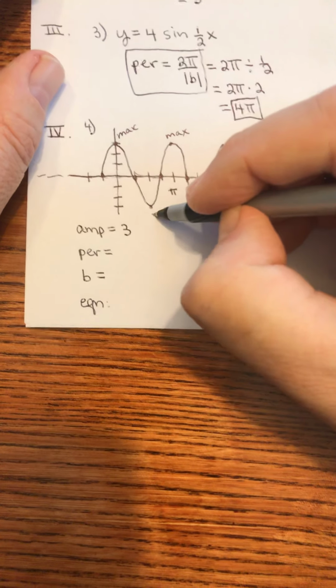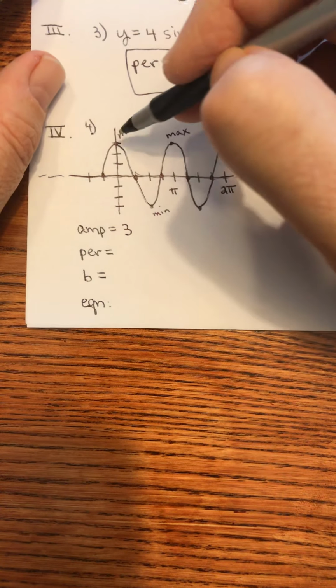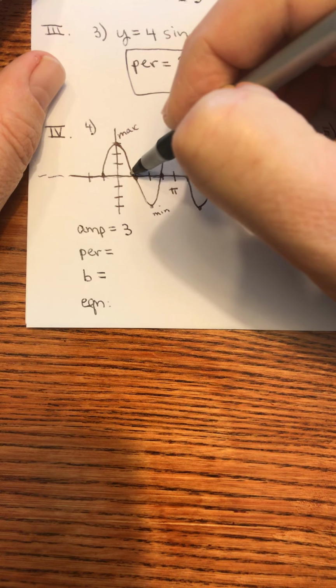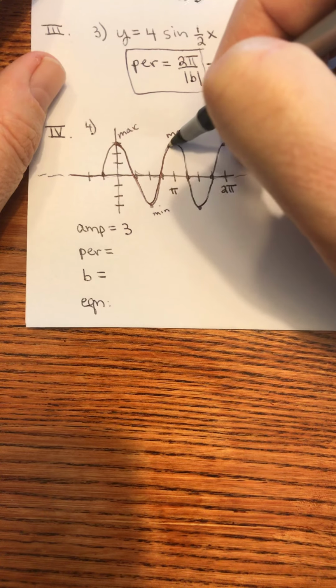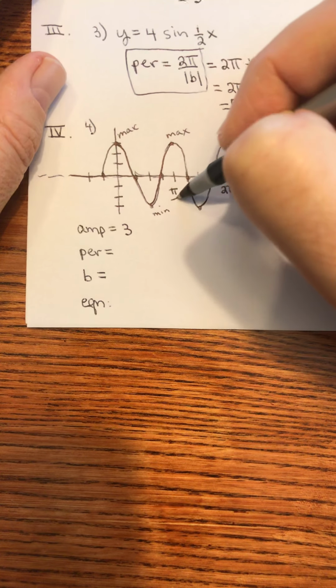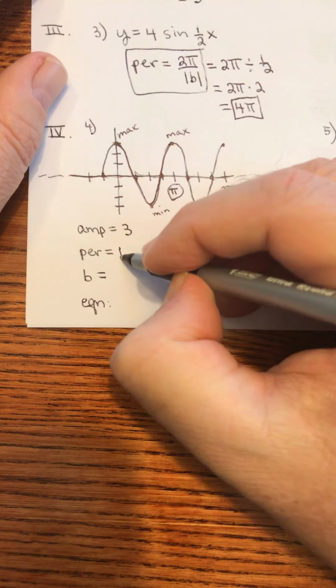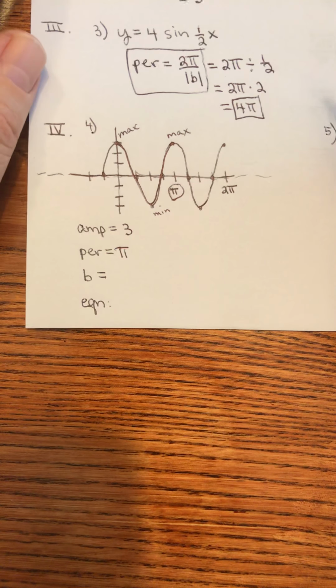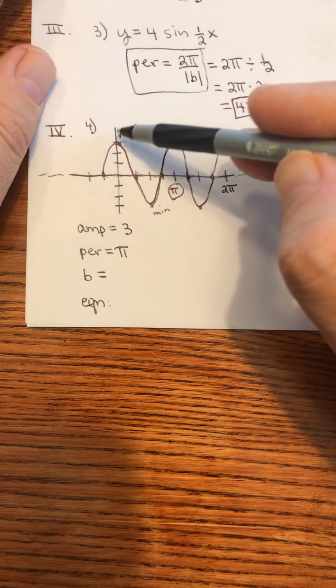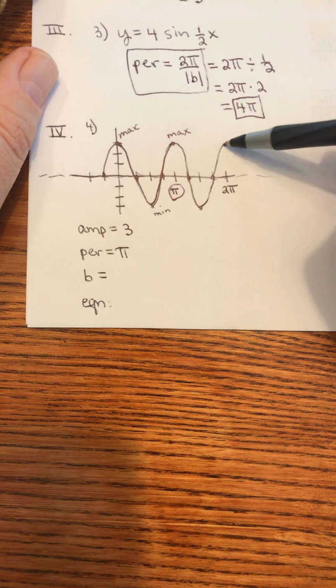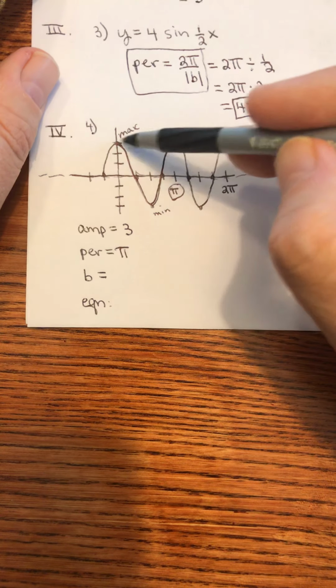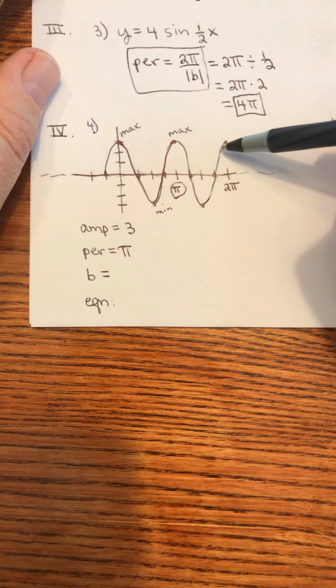Okay, this is a minimum. How long does it take to get back there? Also it's a complete circle. You'll notice that I got back to a maximum right there. So my period is pi. That's how long it took to get back to where we started. Not here this last one, even though I'm back to that maximum, that would be 2 periods there.